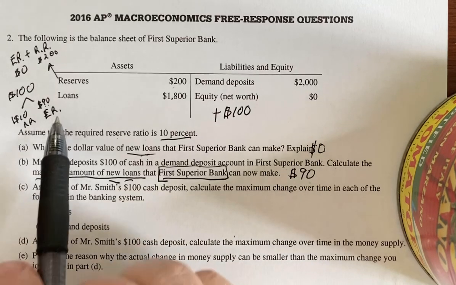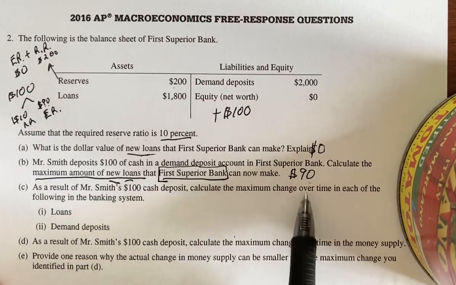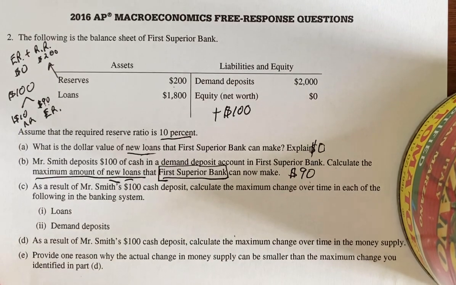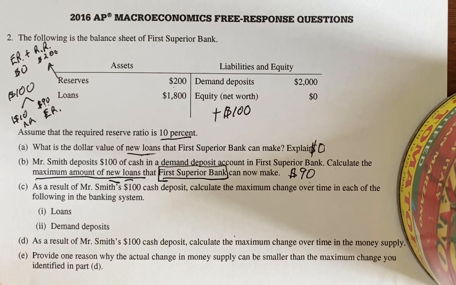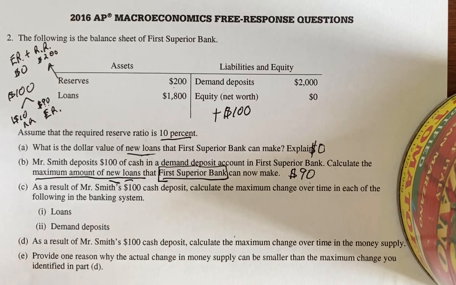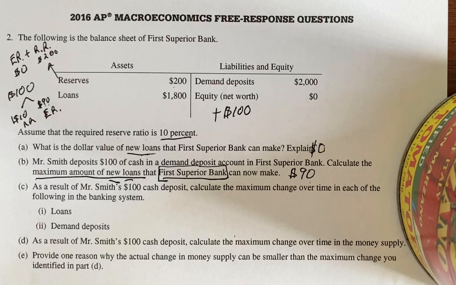So I would show this right here as your calculation of how you got to 90, just breaking it down into required and excess. But it's just First Superior Bank. And I'll show you how that is different from C and D. Alrighty, so here we go.